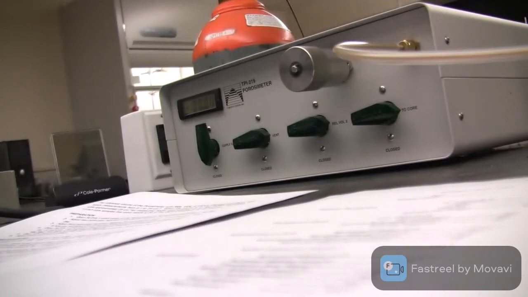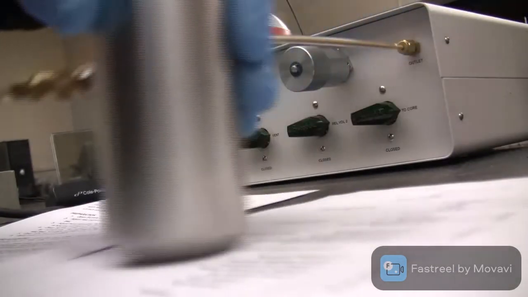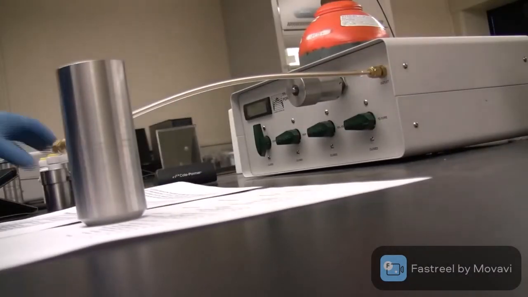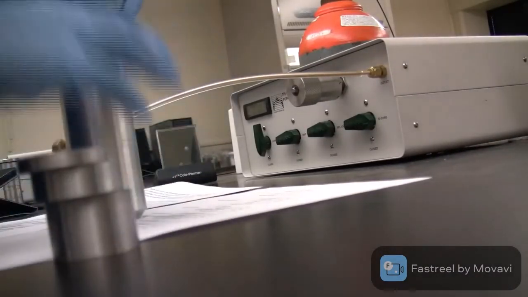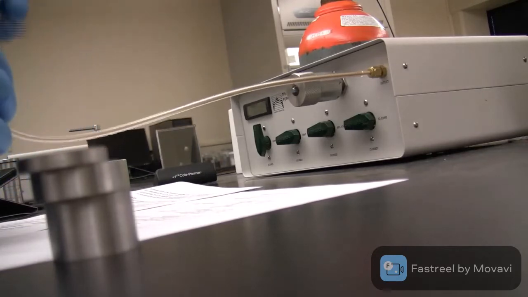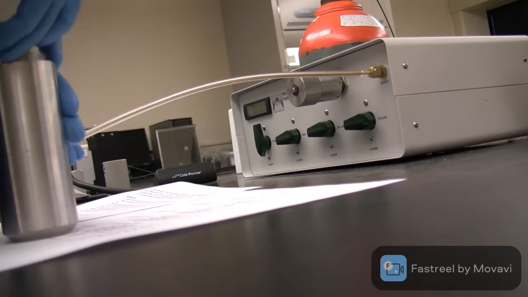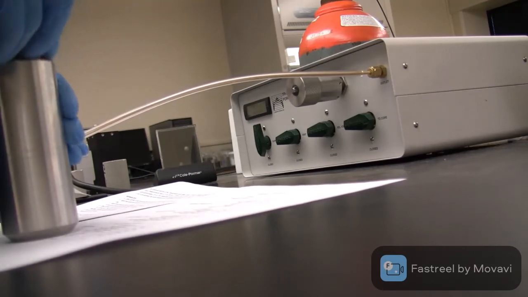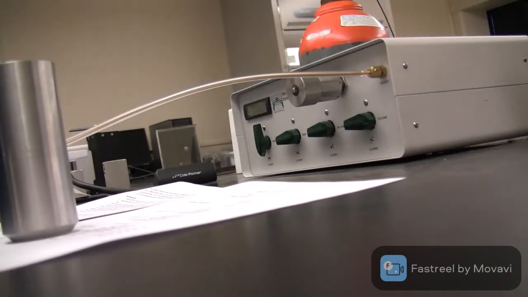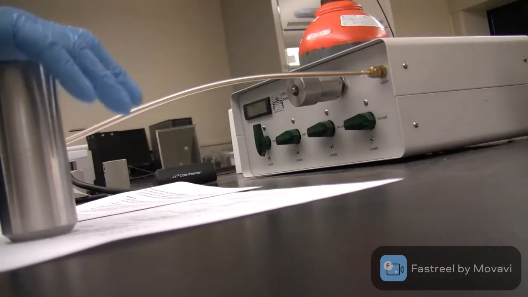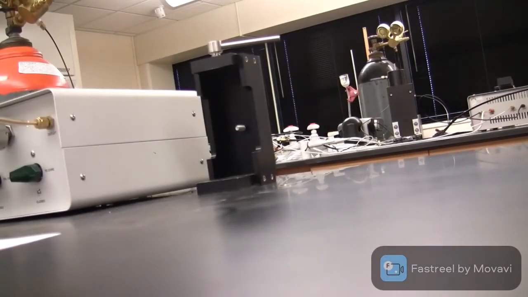Okay, next step is to fill this with all the billets. So let's put our billets in there. And then cap it with its cap, and after that you put it in here.